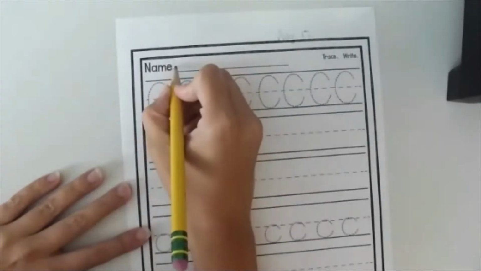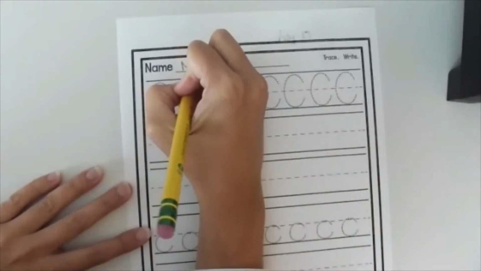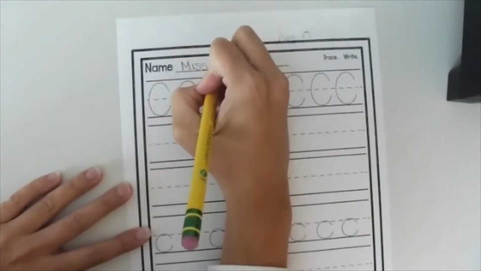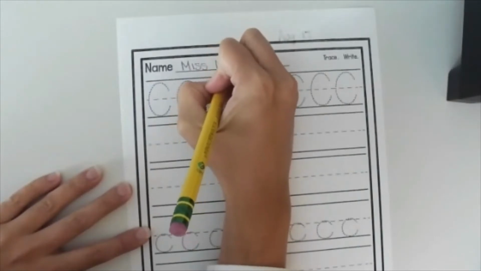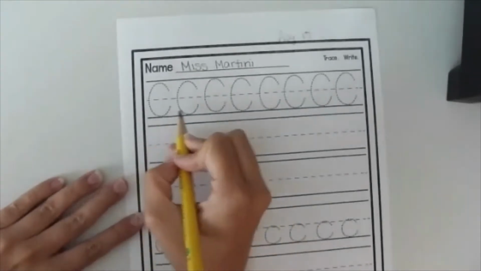Now, the first thing we always do when we get a piece of paper is we write our name. So I'm going to write my name as nicely as I can, Miss Martini. And now I'm going to practice writing my C. So here we have our tracing first.